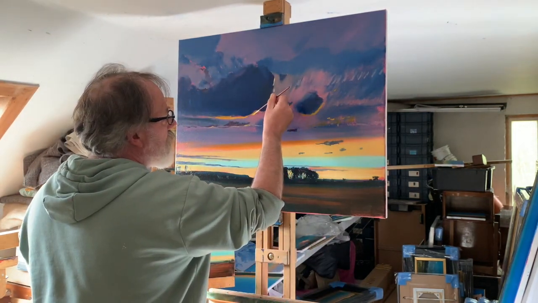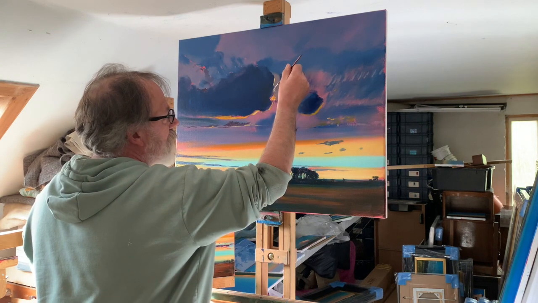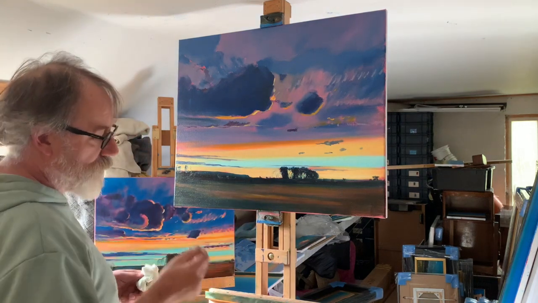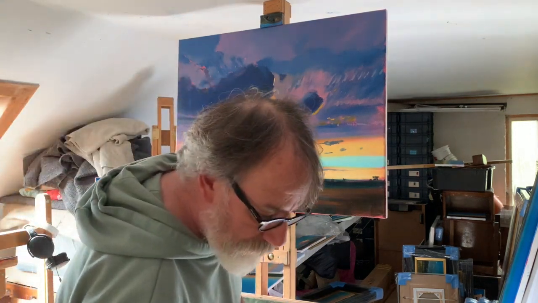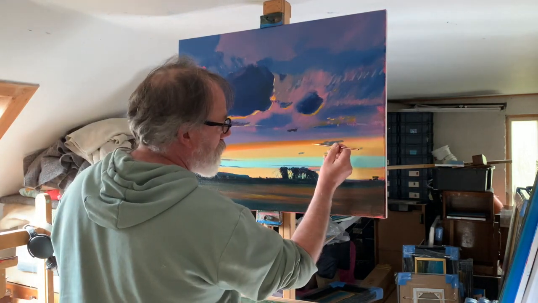So at the moment I'm making these lighter, trying to keep them clean in terms of the paint. I'll probably go back over and try and get more of the sun, the orange sun catching them. So I'll probably knock them back a wee bit later on.